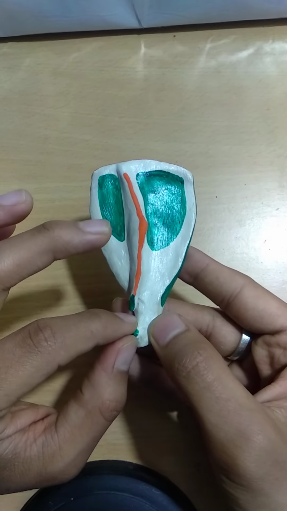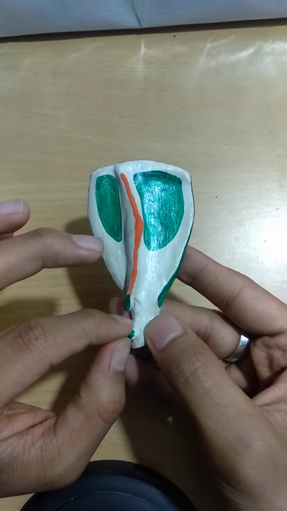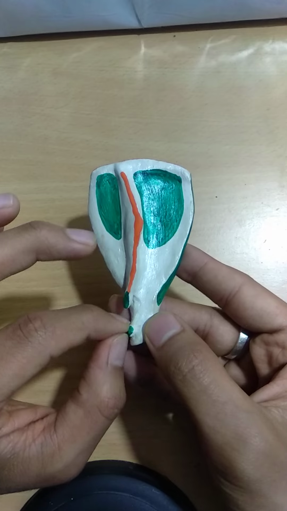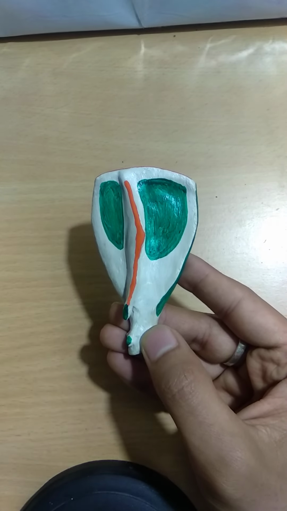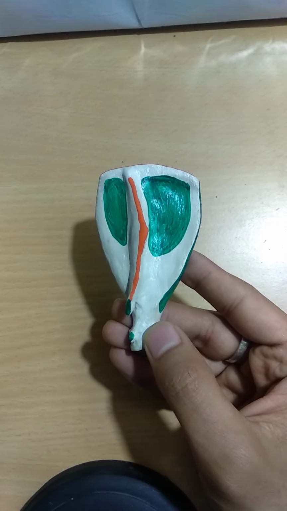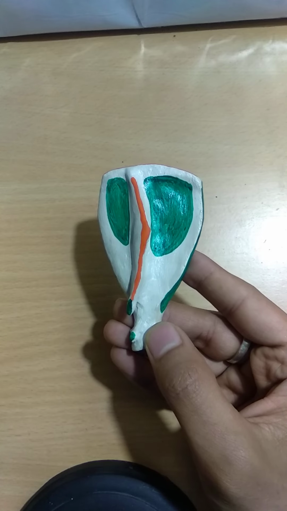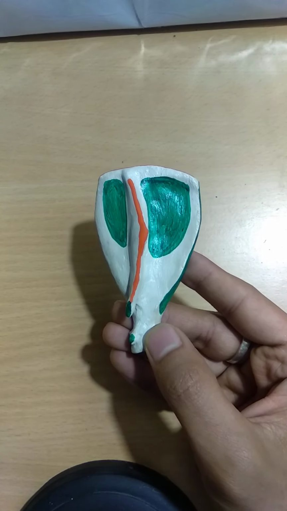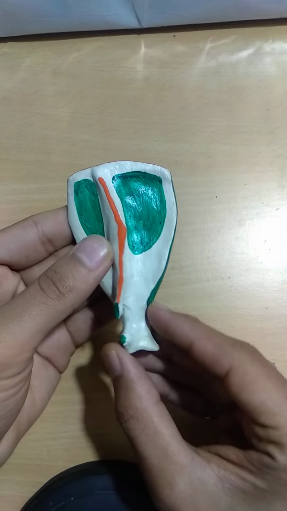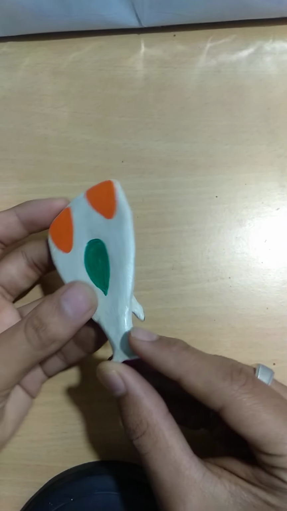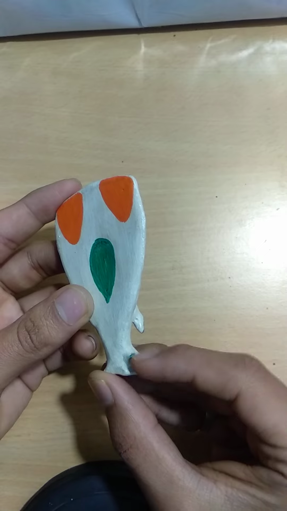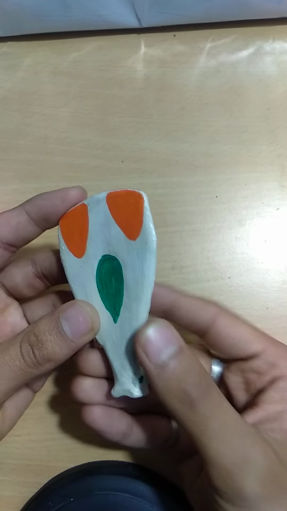Now laterally you can see just above the glenoid cavity, you can see that tubercle, scapular tubercle or the tuberous scapulae, and this tuberous scapulae will provide the origin for the biceps brachii muscle, and just medial to this you have the coracoid process which will provide origin to the coracobrachialis muscle.